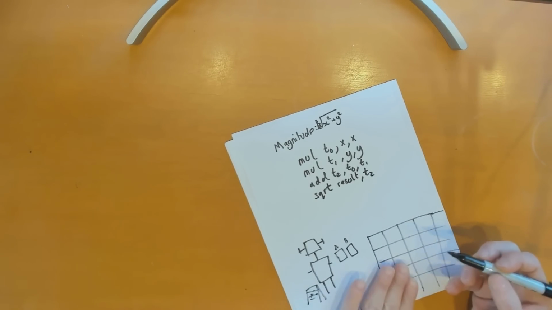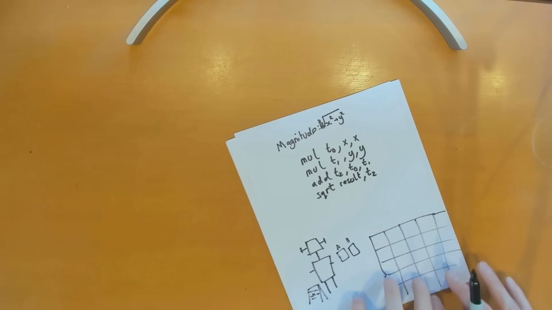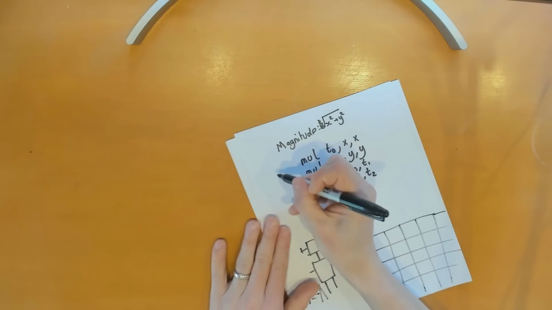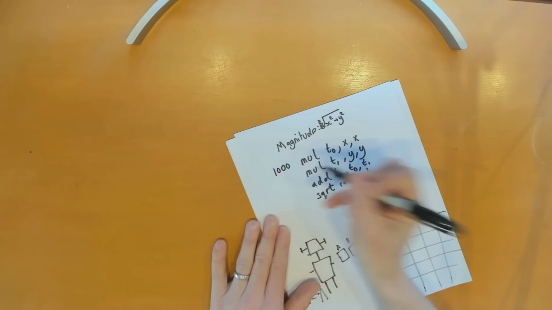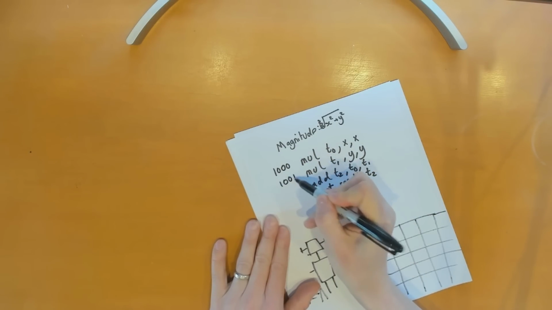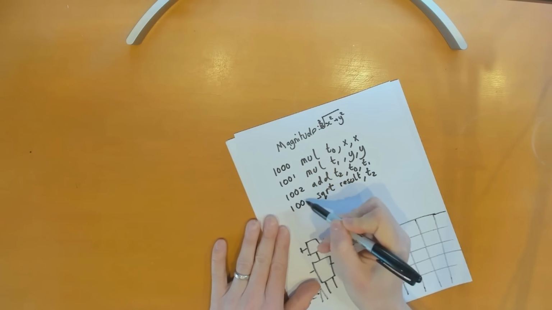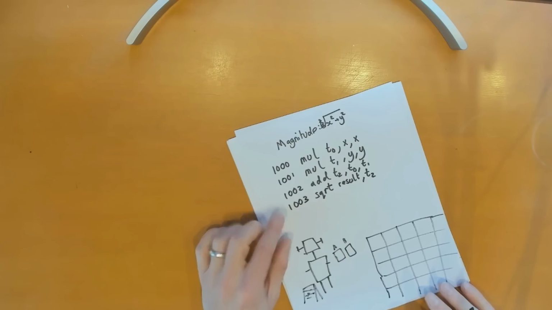And, again, we would put this somewhere in the pigeonhole array. So let's say it lives at address 1000, and let's assume that each of these instructions takes up exactly one of the slots. We can see that this is 4 instructions. We could put it somewhere in memory.